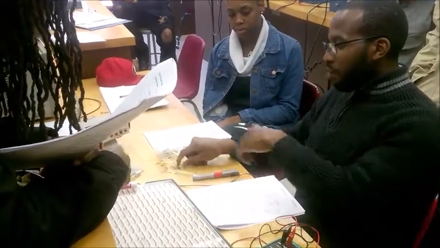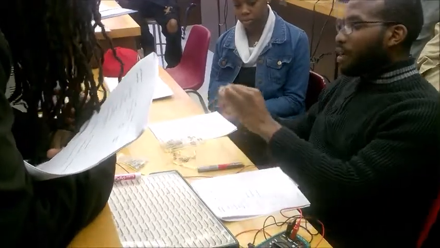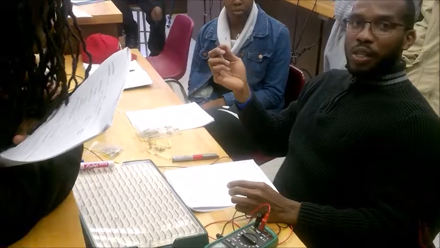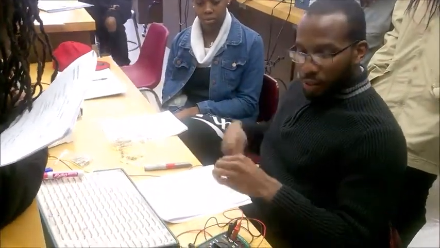So for example, I'm going to start with this one. This is brown, black, brown. And of course we said this was 100 ohms. So again, I'm going to start.